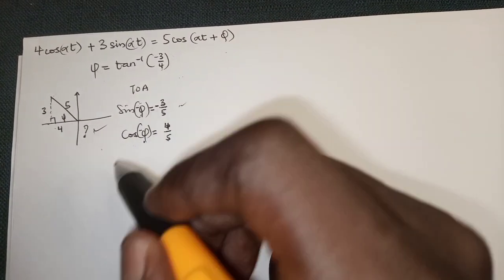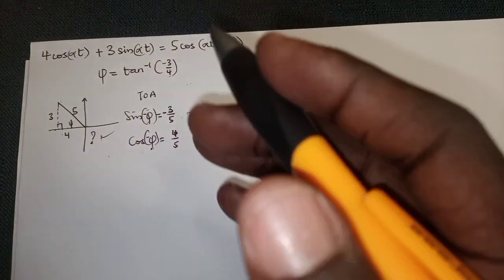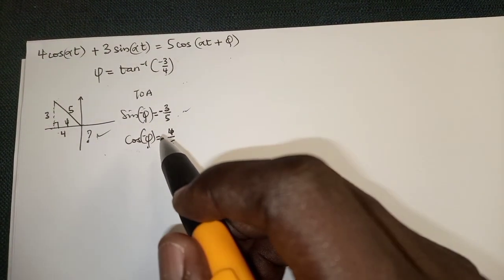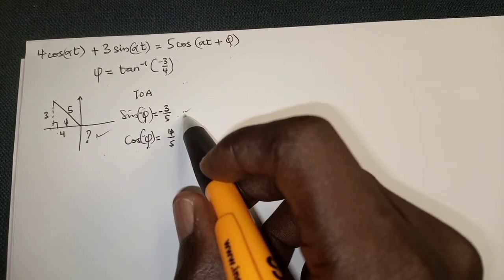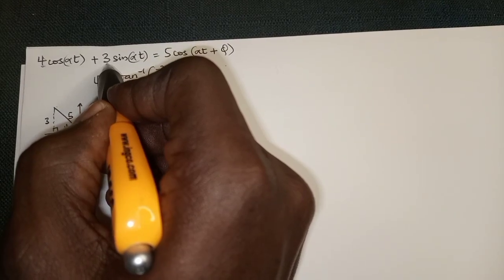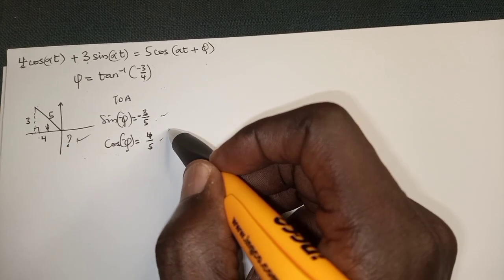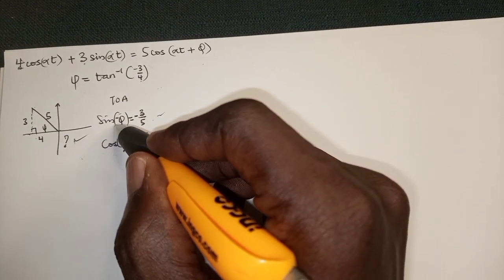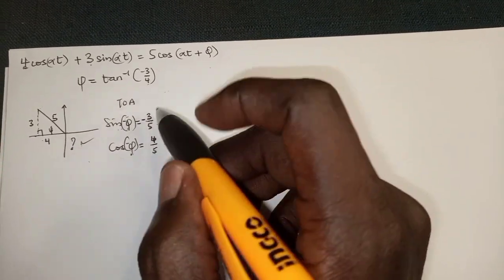From here we create an expression in terms of 4 and 3. So we make 4 the subject in cos here, and we make 3 the subject in the sine ratio here.